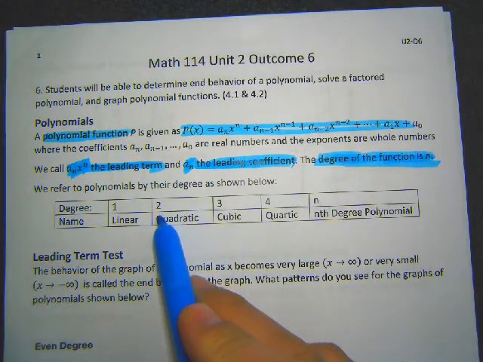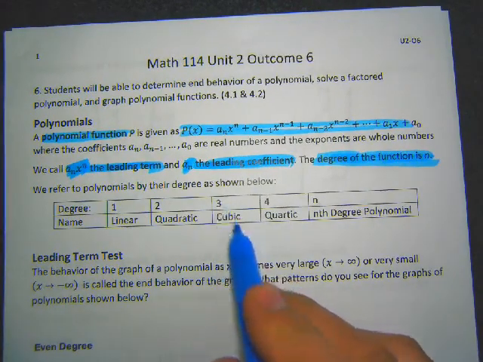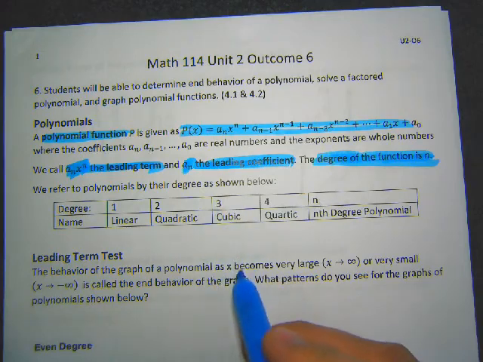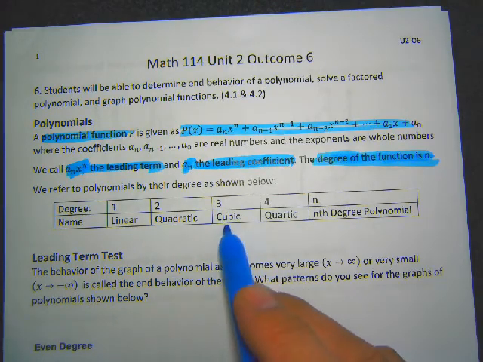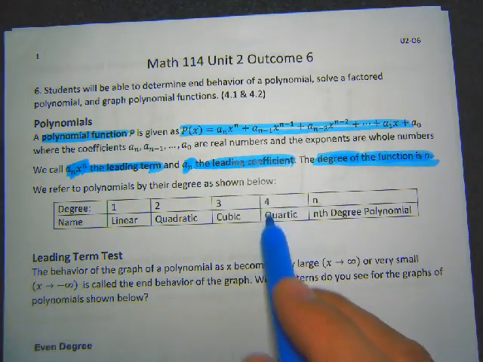We call them quadratics if they have degree 2. So quadratic, of course, is going to be our parabolas that we've been dealing with. They have an x squared. We'll call them cubic if they have x to the third. So cubic, we've seen a few of those already. And then quartic, which is degree 4.